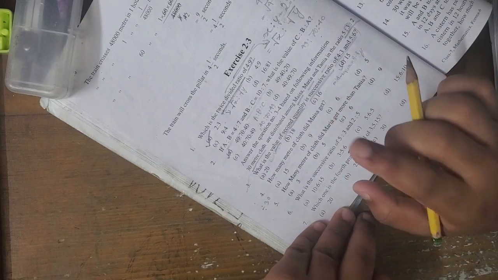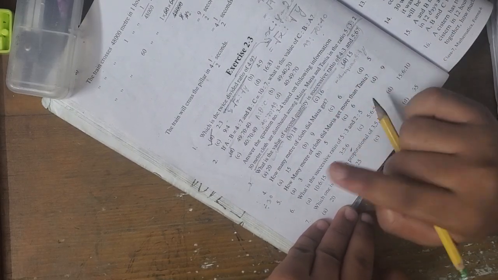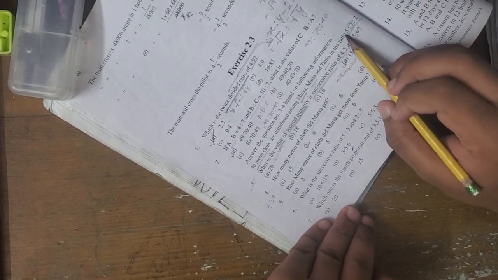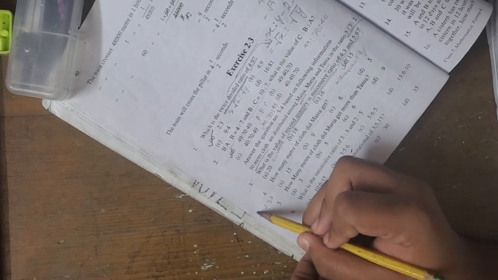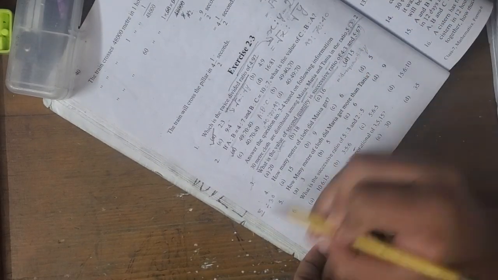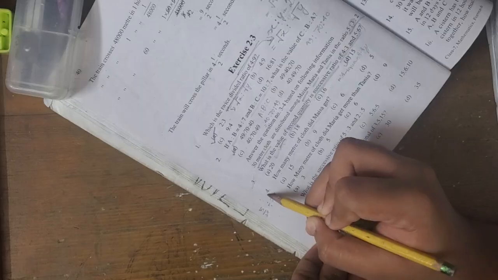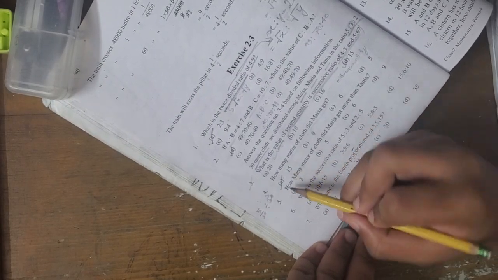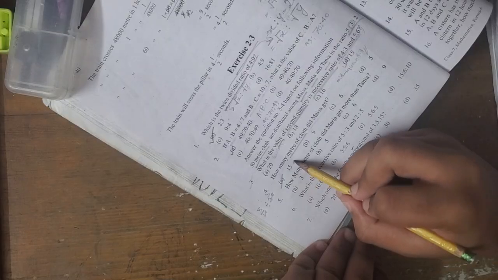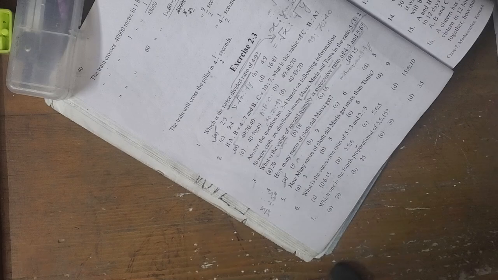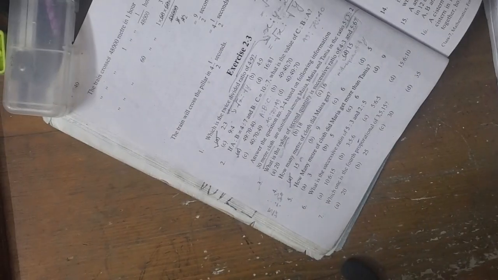Now we have to take one point. What did Maisha get? Maisha's ratio is 5. So 5 is divided by 5 plus 3 is equal to 8, 8 plus 2, 10. So 10 into 3. So Maisha got 15 meters of cloth. The answer is 15 meters of cloth. That means Maisha got 15 meters of cloth.